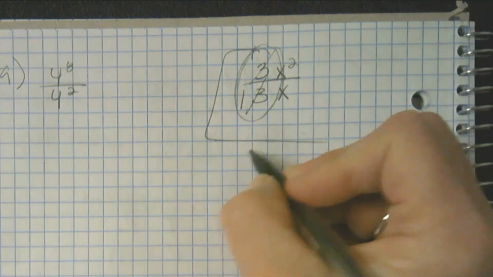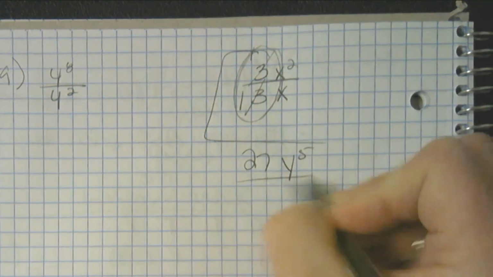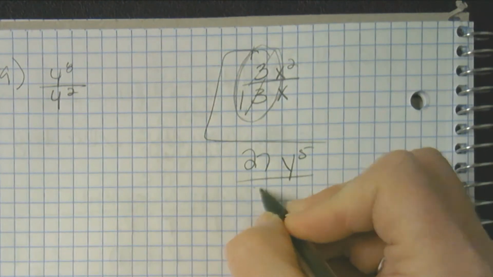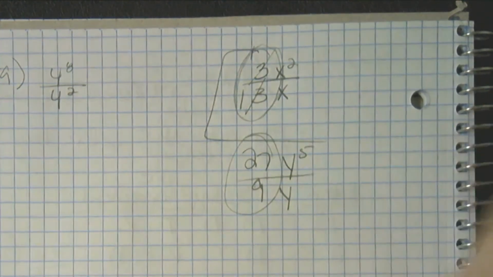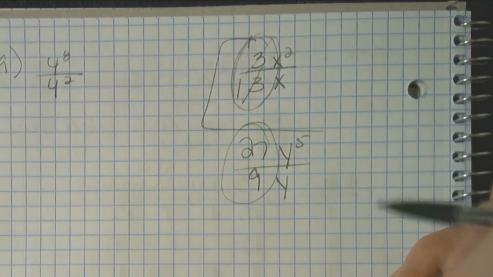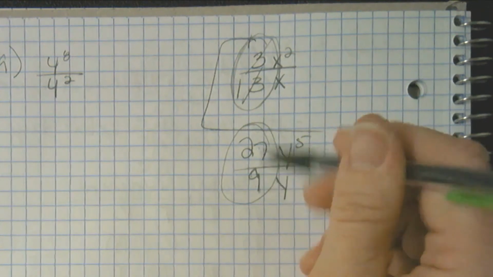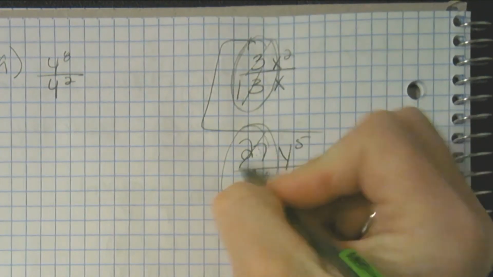Let me ask you this. If I had 27y to the 5th divided by 9y, simplifying the numbers, can't I just divide out common factors? How many of you guys agree that I can divide out common factors between the 27 and the 9? The 9 becomes a 1, the 27 becomes a 3.